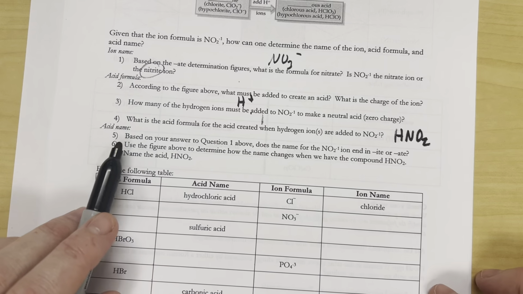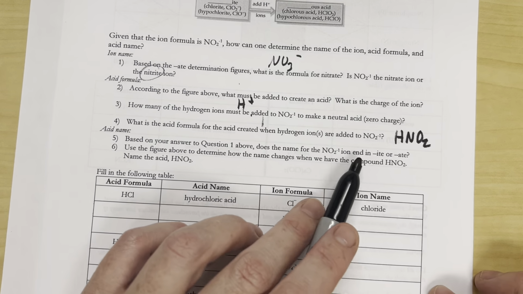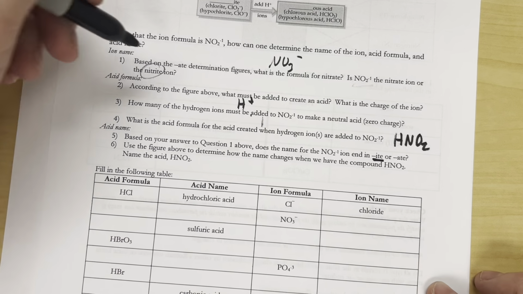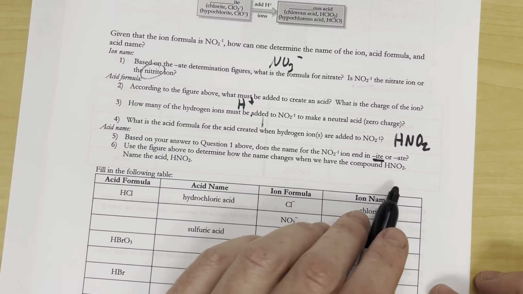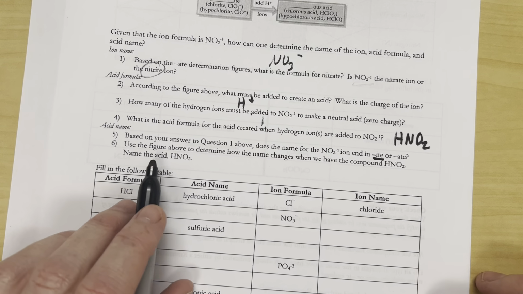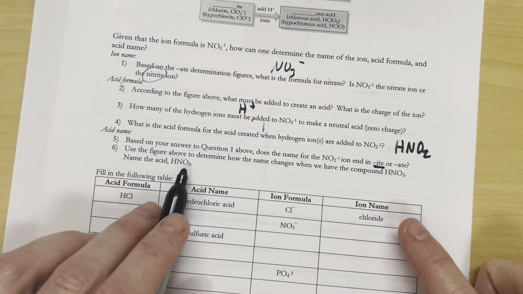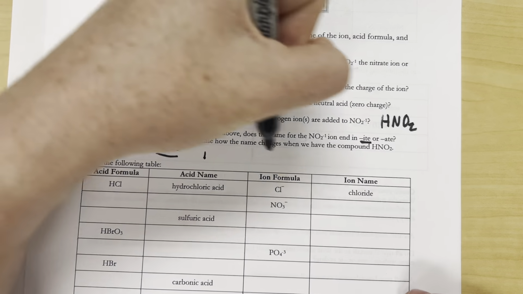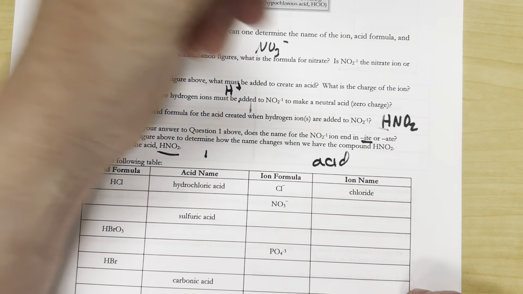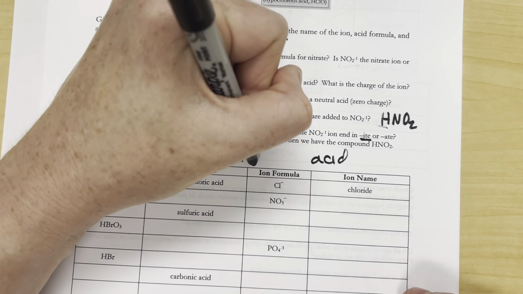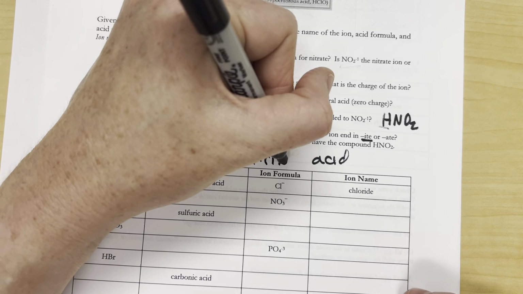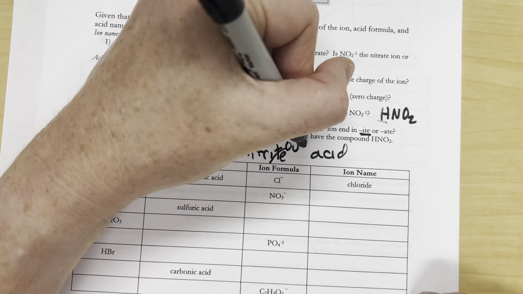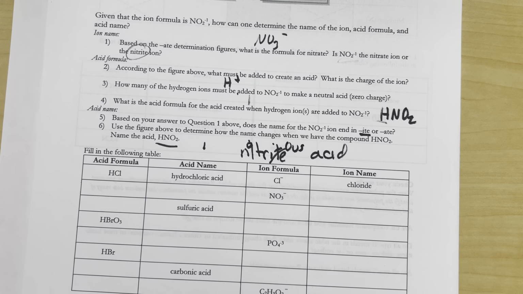Based on your answer to question 1, does the name of this end in -ite or -ate? It was -ite. The NO2 was -ite. And then use the figure above to determine how the name changes when we have the compound HNO2. So in other words, name this acid. We would normally start with the idea that it's an acid that starts with an H, and then it's an acid made out of nitrite, right? But nitrite is not the name of the acid. We take out the -ite and we write -ous. This would be nitrous acid. Nitrous acid.